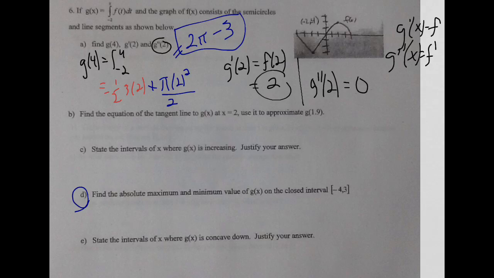I'm going to do part D, but I'm going to start my work up here. So it says find the absolute max and min of G on that closed interval. So this actually goes back to chapter 3 stuff. When I'm looking for mins and maxes on an interval, I need to check endpoints. And I need to check critical values.